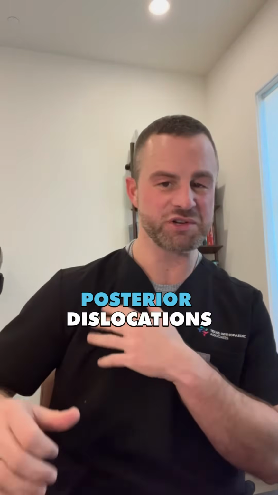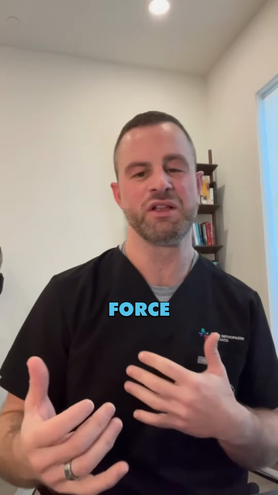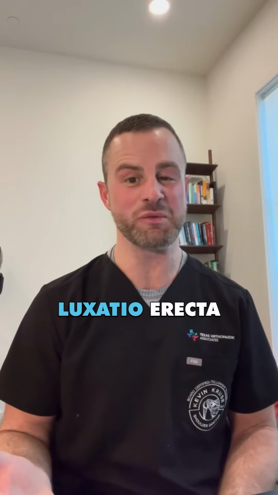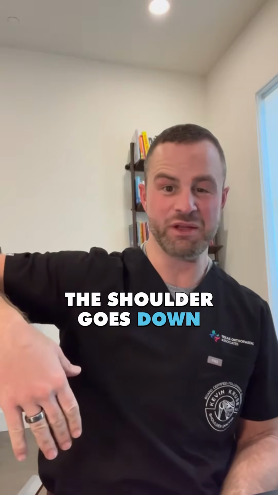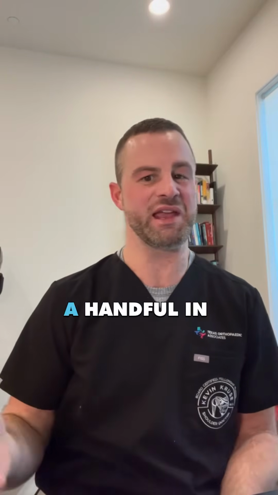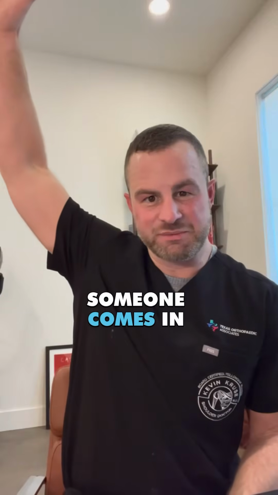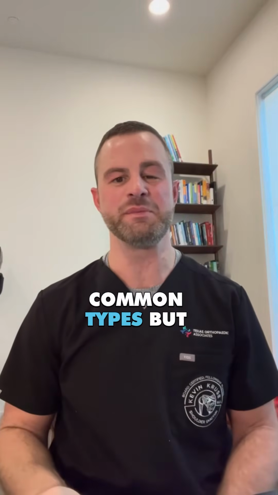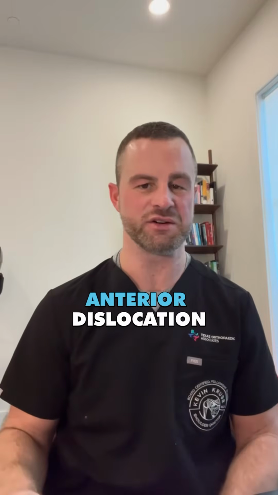And then there's posterior dislocations, which is a posterior force. It can also occur with seizures. And then there's an interesting one called a luxatio recta, which is where the shoulder goes down. These are incredibly rare. I've seen just a handful in my career, and someone comes in with their arm raised up over their head because it's locked. So those are the three most common types, but by far the most common one is an anterior dislocation.